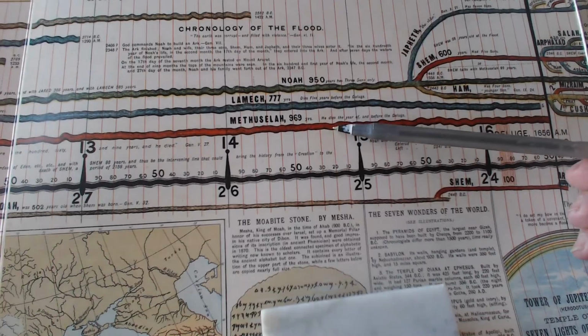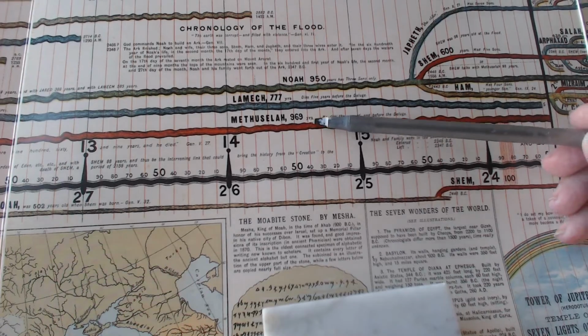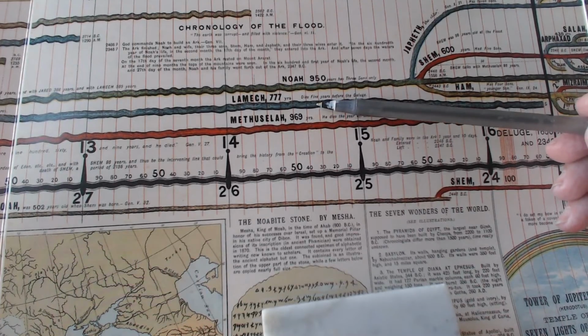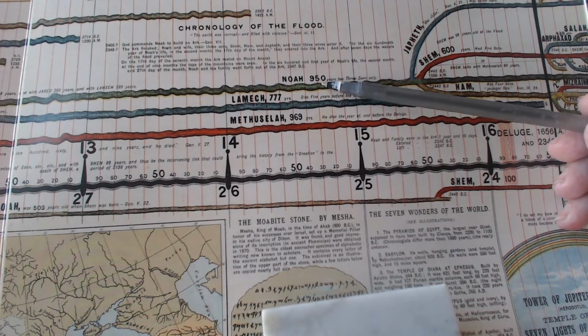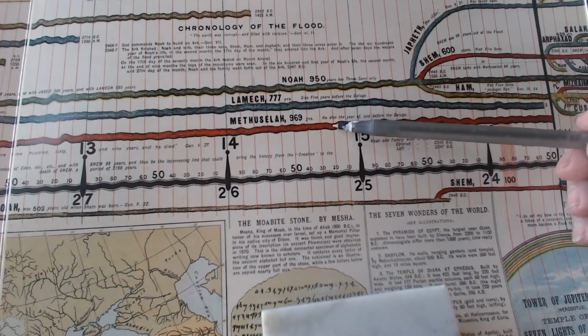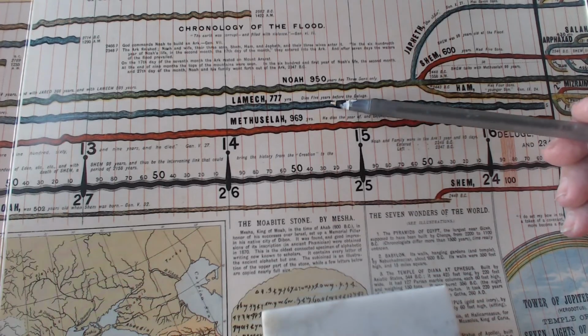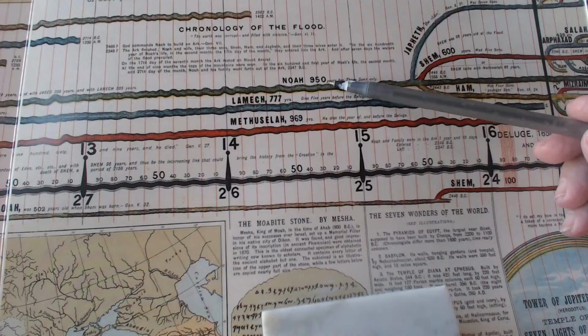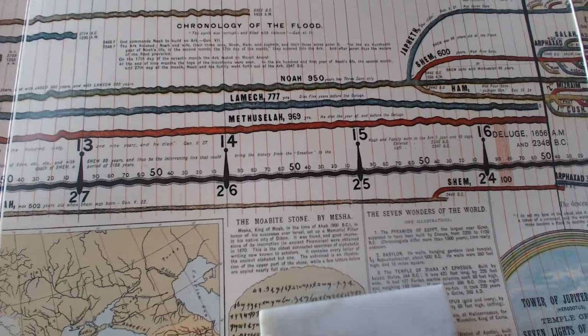Here we still have Methuselah. Here we have Lamech. And here we have Noah. Remember, Methuselah's name means, in the year I die, something will happen. Noah has been told by God to build an ark because sin has gotten to be so bad. God has to destroy the world and begin again.